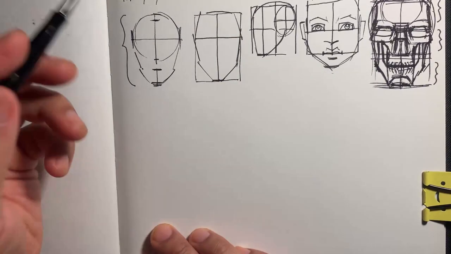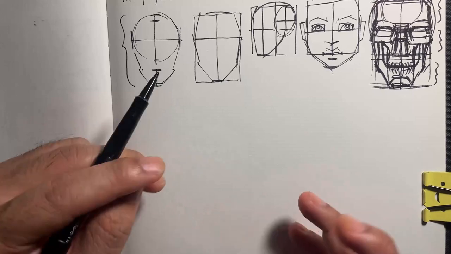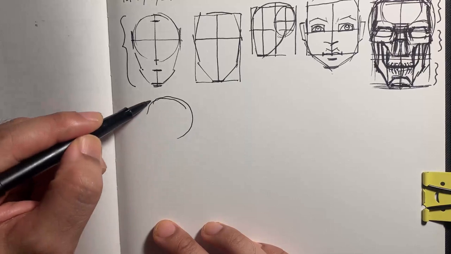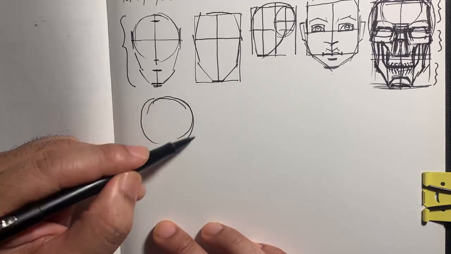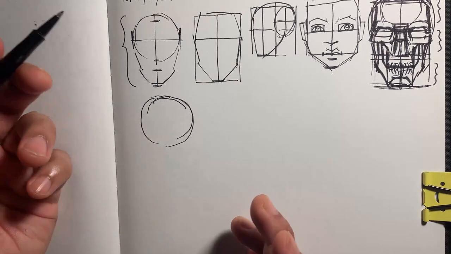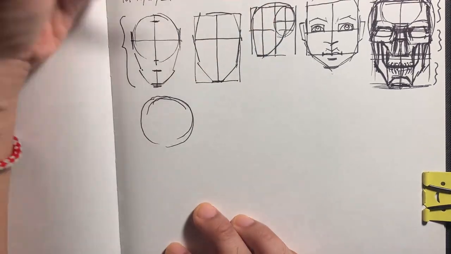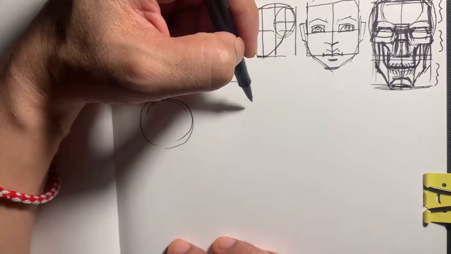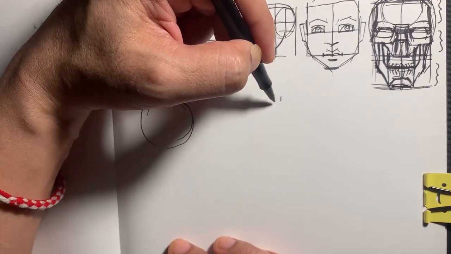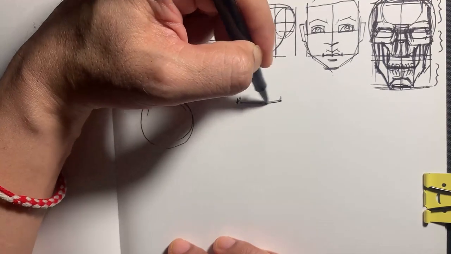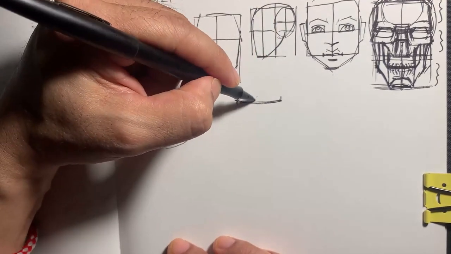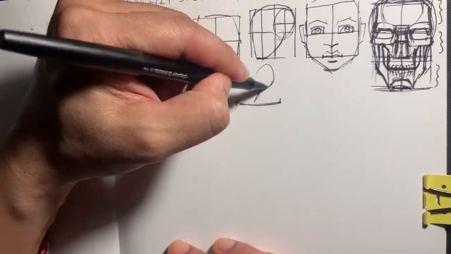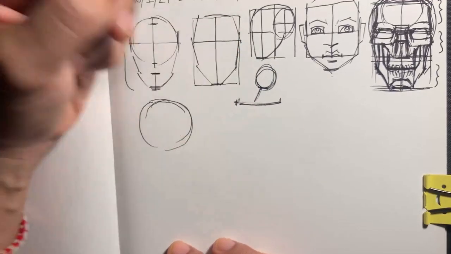So with all of that in mind, let's break it down into simpler shapes. So the cranium, we'll make it go this way. This is helpful because a lot of times, like from yesterday's video, and just usually when I'm sketching, if I have the collarbone area, I'll draw the neck coming out at an angle, and I'll draw a circle, kind of like that.